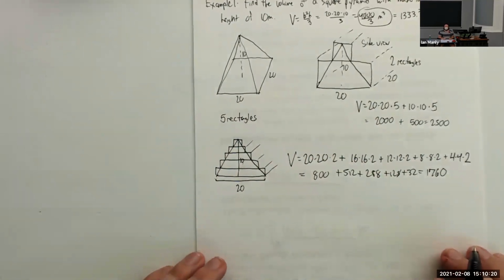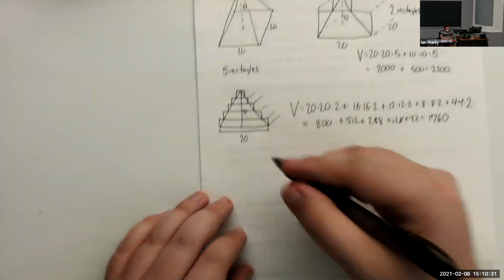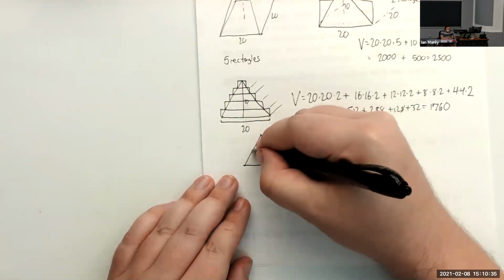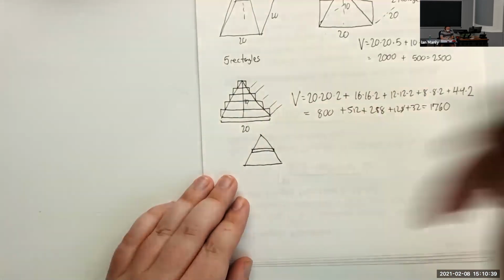So why don't we just have as many of these rectangles as possible? Why don't we send the number of rectangles to infinity and make them as thin as we possibly can? And that's exactly what we're going to do. We're effectively going to take our pyramid and divide it up into these little infinitely thin slices. They look like this.